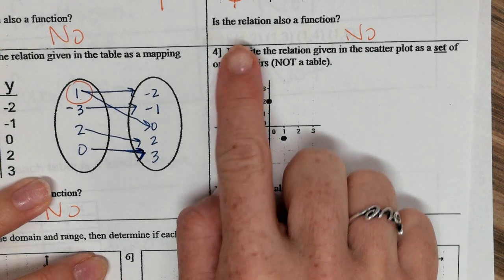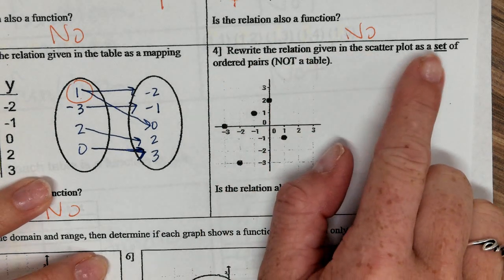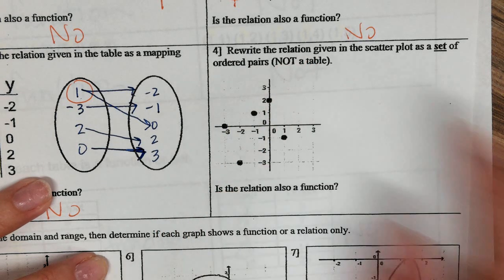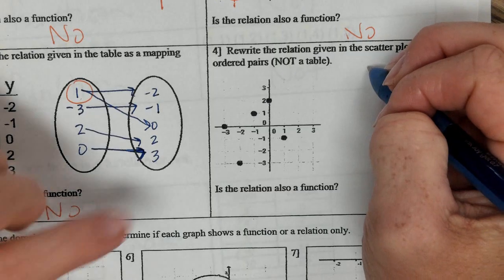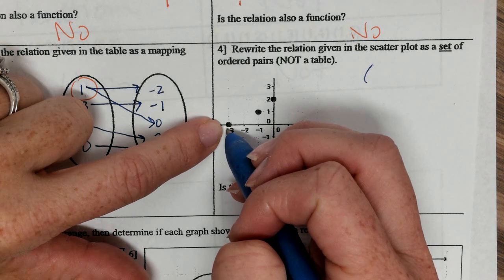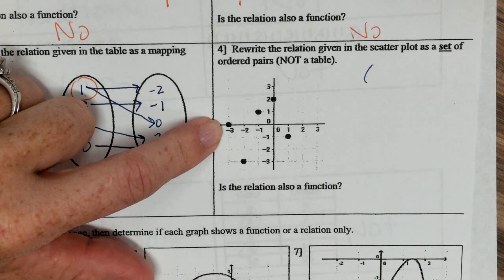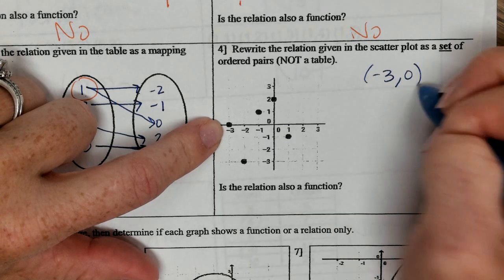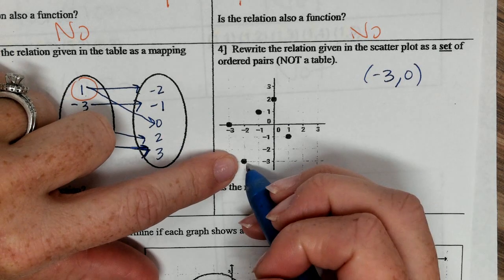Okay, this one says rewrite the relation as a set of ordered pairs. What does it say? Not a. So we're going to write ordered pairs on this. So I'm going to start right here. What is this ordered pair? Ooh, where is it at on the x-axis? Ooh, on the x-axis, -3. Where is it at on the y-axis? 0. All right, let's do this one.